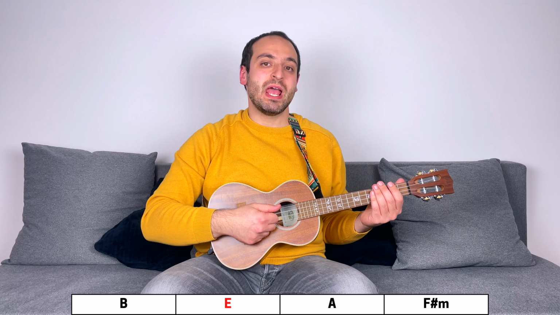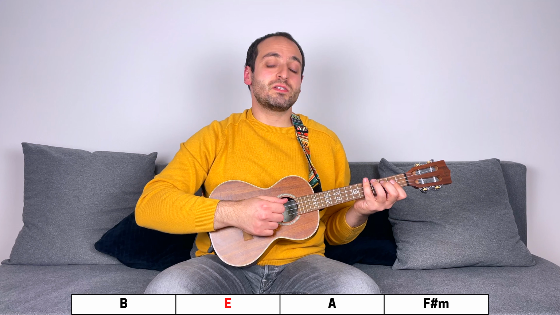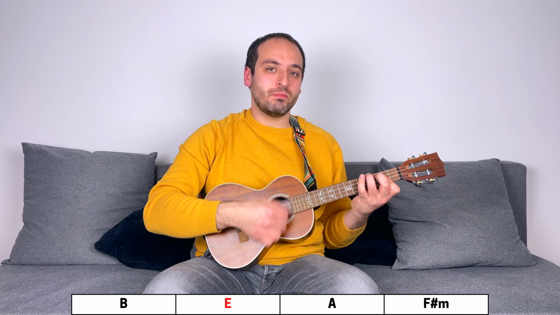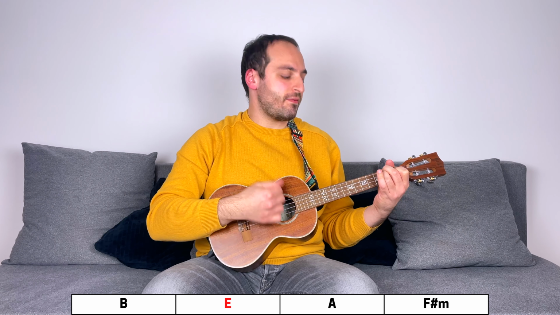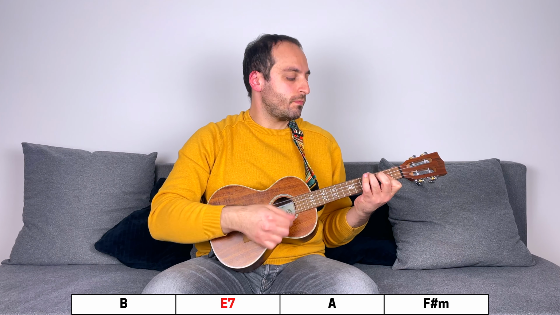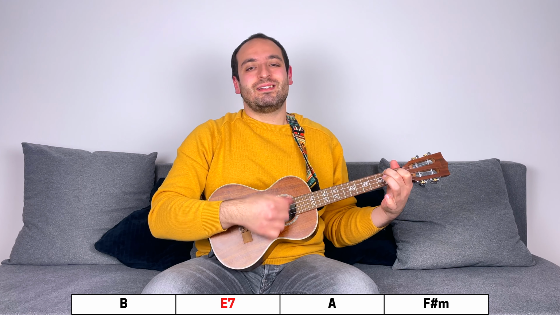Now let's have a look at another song. This is the chord progression of Pride in the Name of Love by U2. In this case, playing E7 won't actually work. Let me show you. First with E, 3, 4. And now with E7. I mean, at this point, it's starting to sound like I'm playing a different song. So, you see, in this case, you can't really use E7.